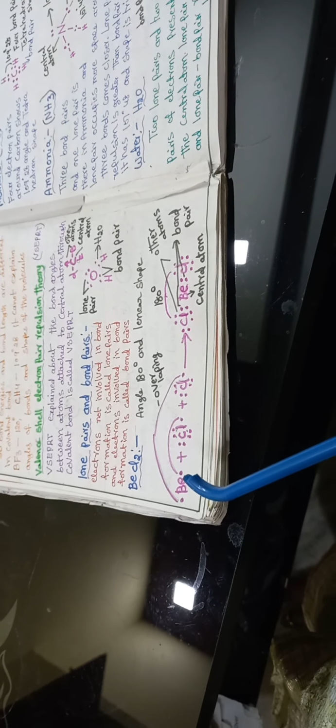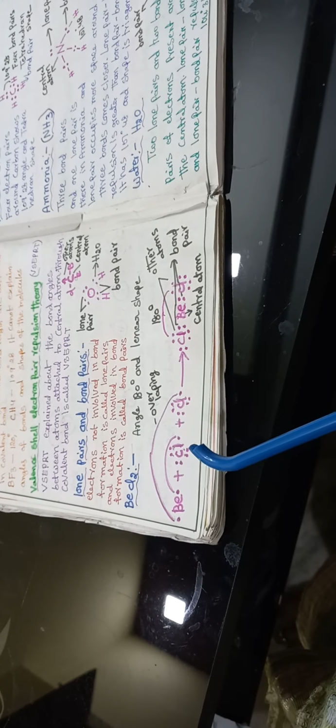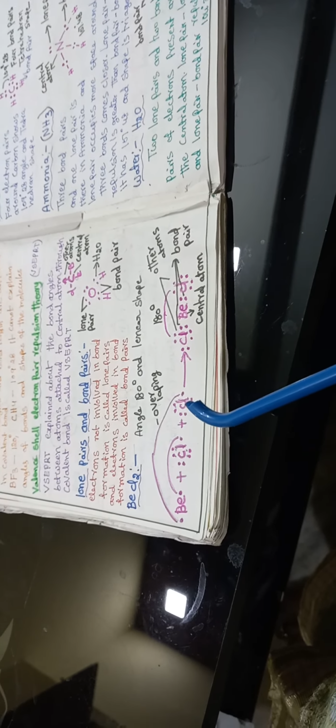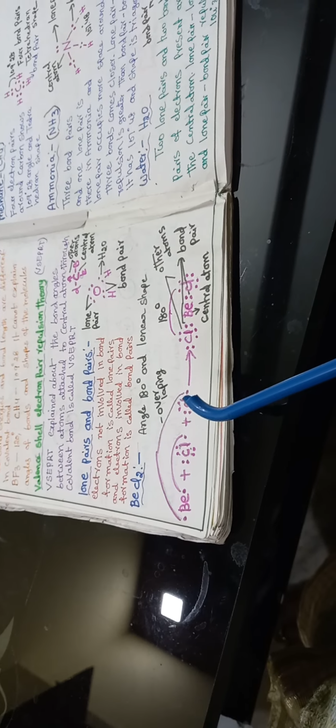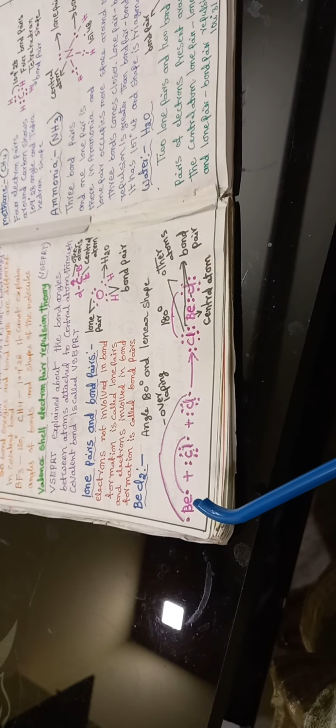One atom of beryllium and two atoms of chlorine. In beryllium, there are 2 valence electrons, and one chlorine atom has 7 valence electrons, and the other chlorine atom also has 7 valence electrons. So these two chlorine atoms gain the 2 electrons from the beryllium.